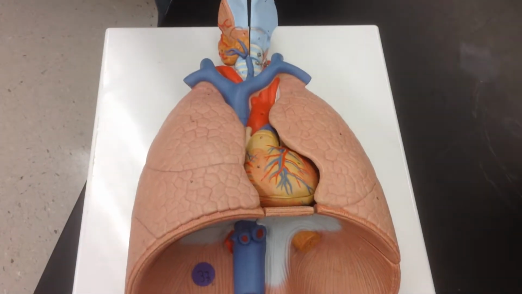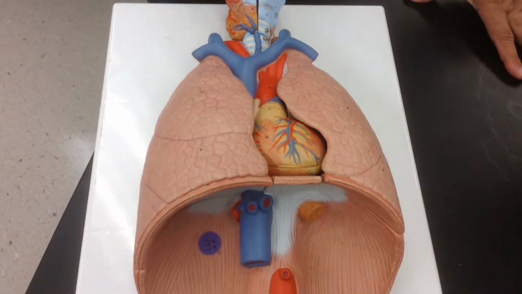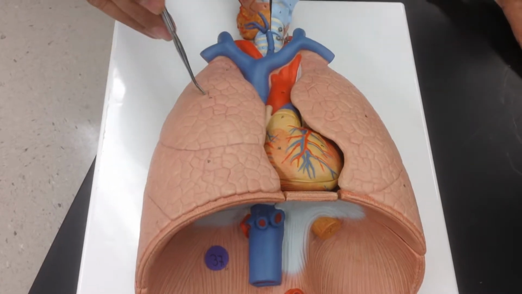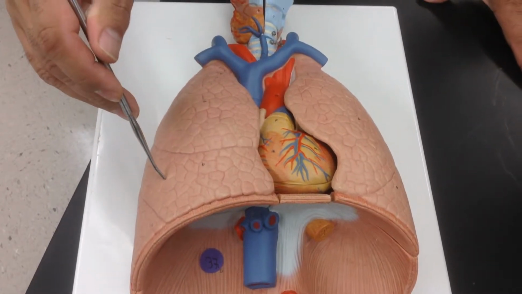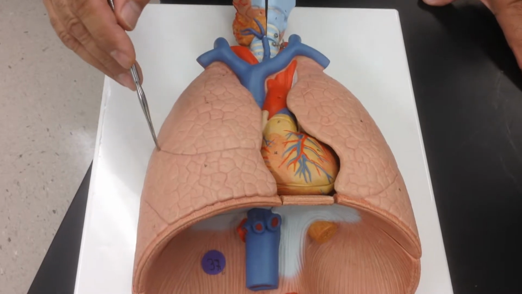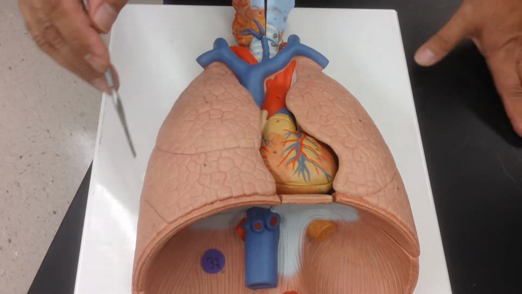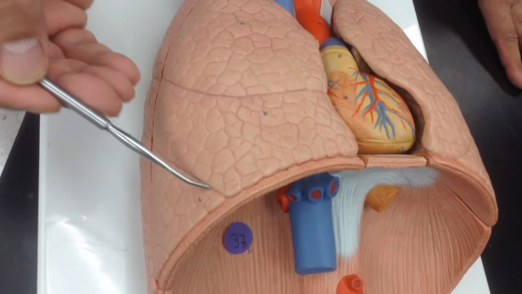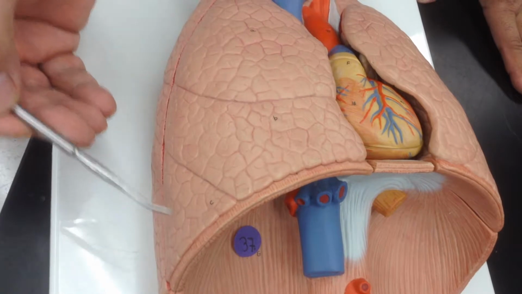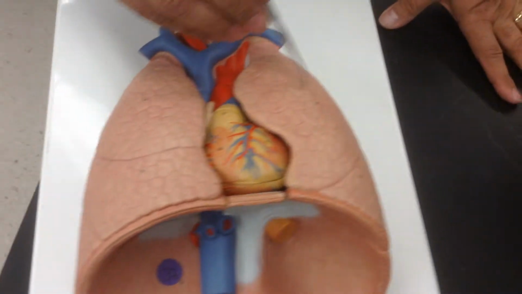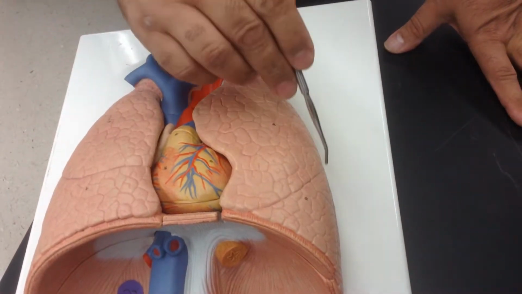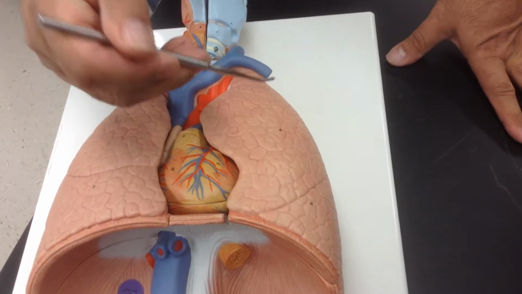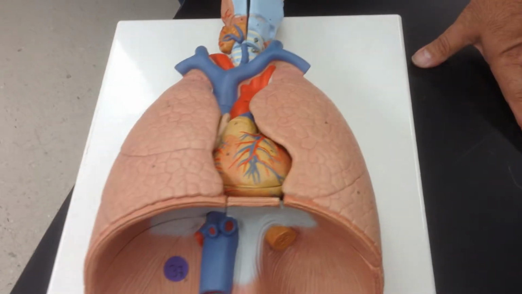Now, the boundaries are based on the location of the fissures. If you look at this line here, this is a line that separates the superior lobe from the middle lobe, and this one is known as the right horizontal fissure. Then you come to another line here. This is known as the oblique fissure, or right oblique fissure, which separates the inferior from the middle. On the left side, since we have only two lobes, we only have one oblique fissure, which is the left oblique fissure of the lung, which separates superior and inferior from one another.